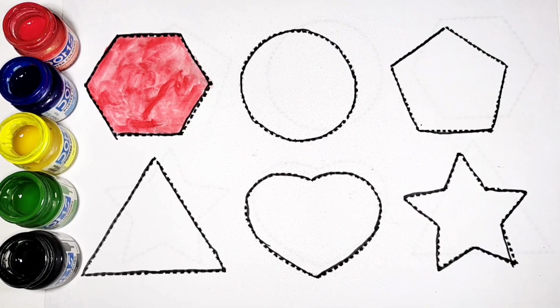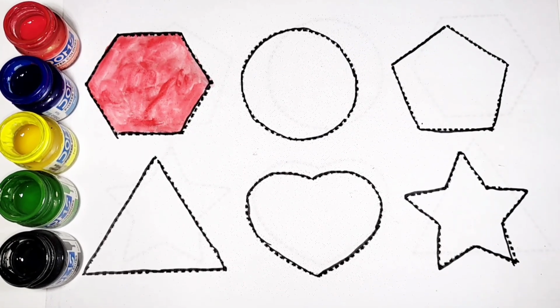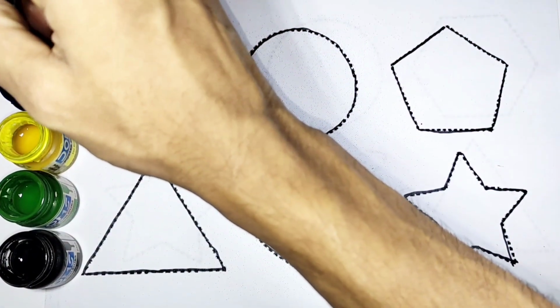The shape of circle. Now we are using the color of blue. Kids, now we're mixing and using the color of blue.